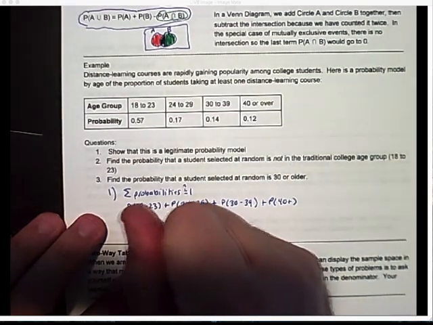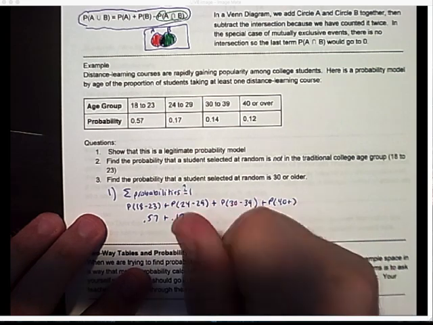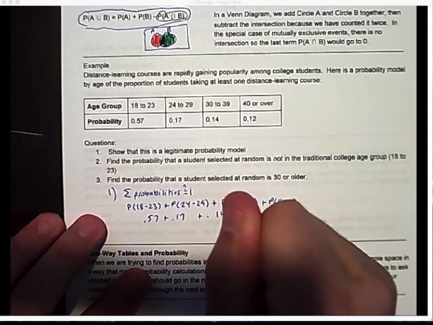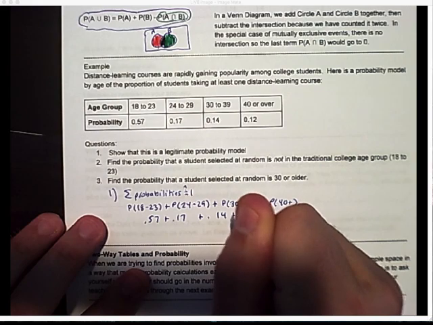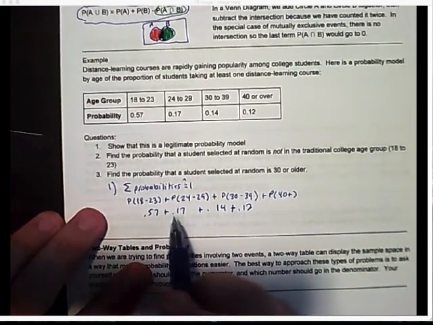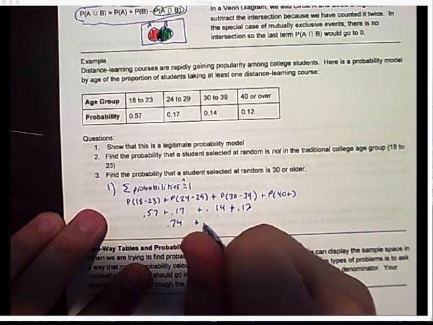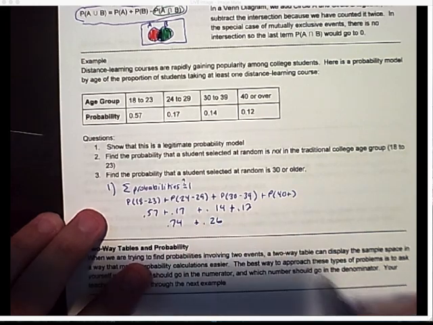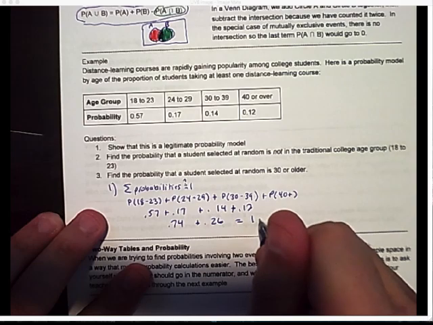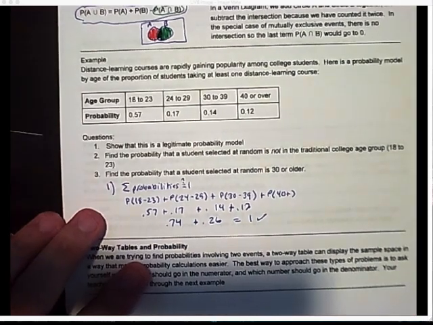So 0.57 plus 0.17 plus 0.14 plus 0.12. If I add these together, that looks like 74. If I add these together, that looks like 26. And when I add those, it does in fact equal 1. So it is a valid probability model.